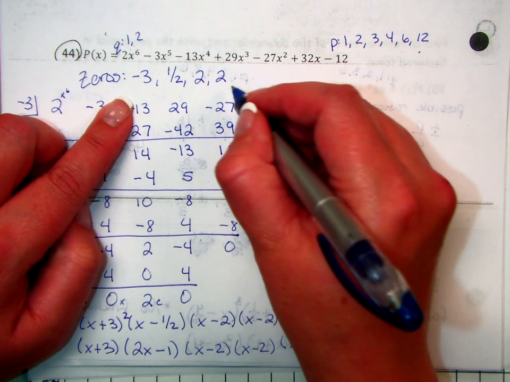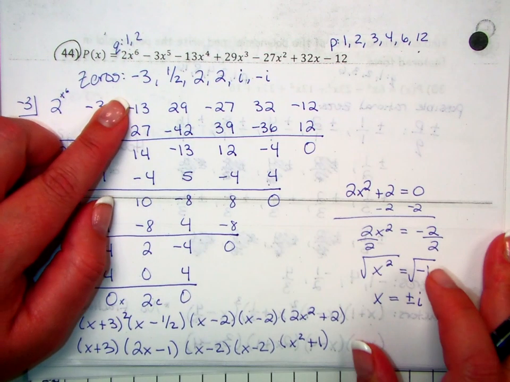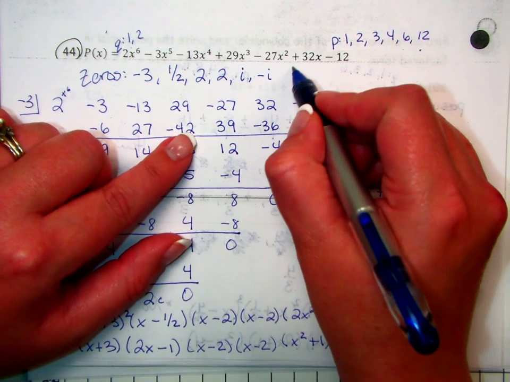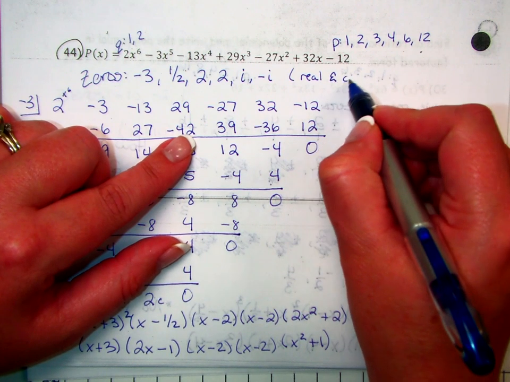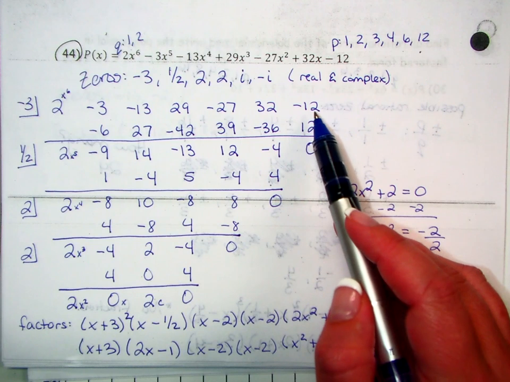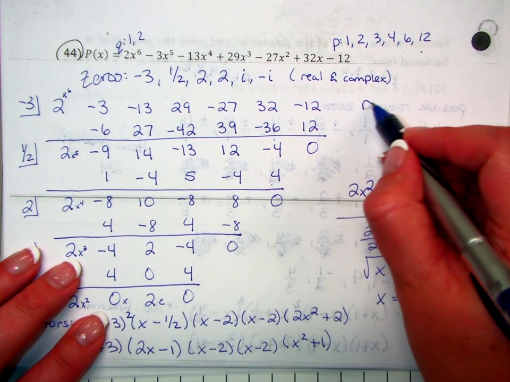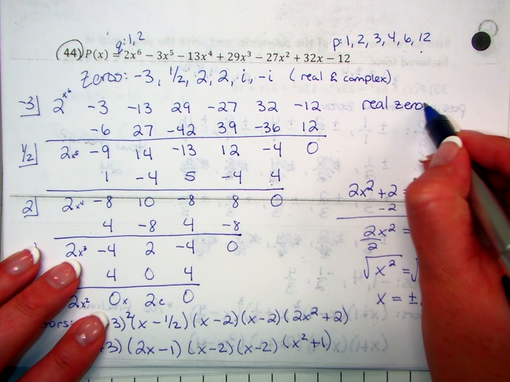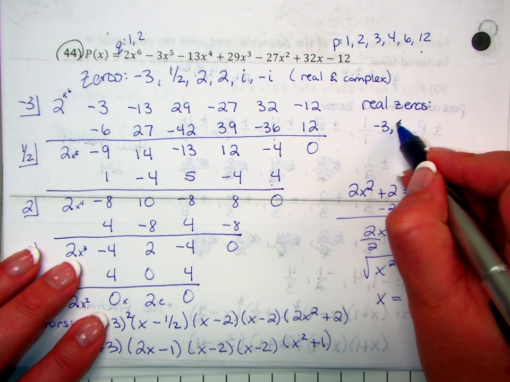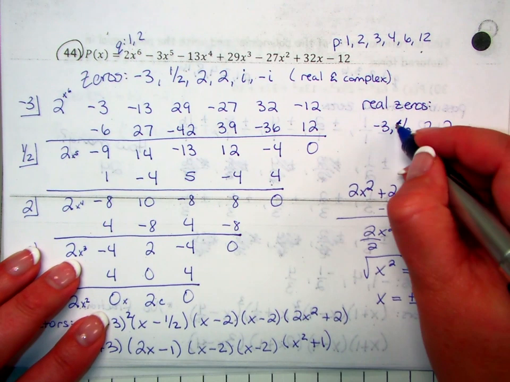Right? So it is true that this function has 6 zeros. All right? Negative 3, 1/2, 2, 2, i, and negative i. Okay? These are both real and complex zeros. But I want you to be aware, if the question just asks for the real zeros, they do not want you to put the i's in there. Okay? So if it's asking for the real zeros only, the real zeros only are negative 3, 1/2, 2, and 2. Okay? You don't want to include the i's.